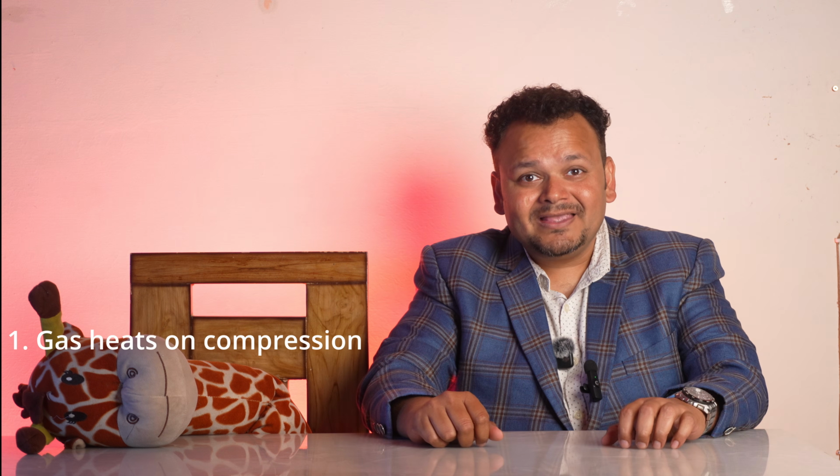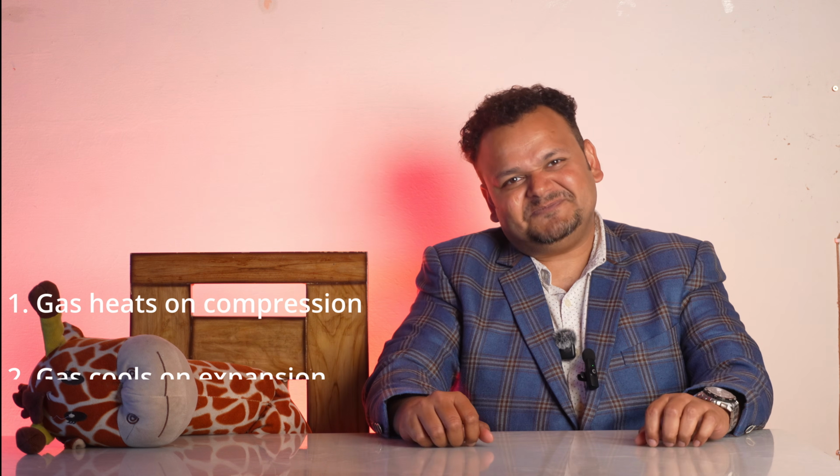That is only true if the pressure were kept constant. That understanding goes out of the window once we include the ability to change pressure into the mix. Let's look at some of the laws that will help us understand the functioning of an AC. Number one, gases heat upon compression. Gases cool down upon expansion.